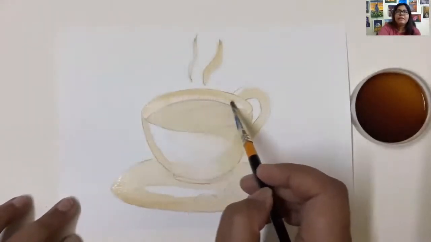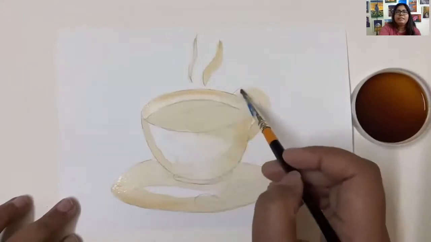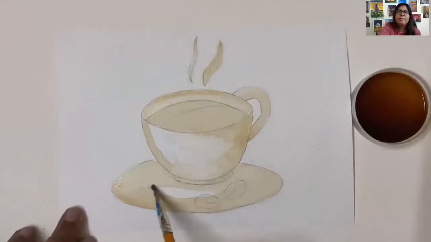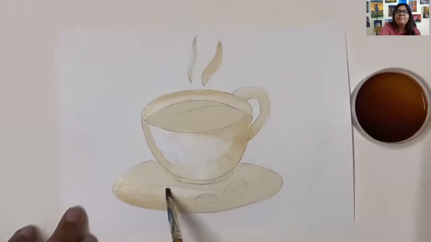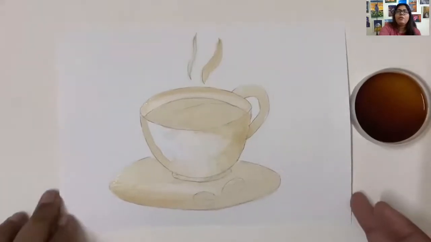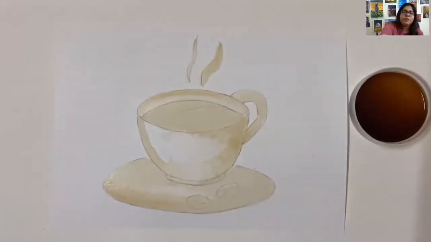Just nicely cover up these areas. See, I'm just using water now. Wherever you see me mulling up these areas, I'm not taking any coffee from the container. I'm just using water from my warm glass of water. Okay, just use the water and just fade away these areas, just like you did with the cup. Same thing. Just take water and just fade off these areas, similar to the one that you did with the cup.